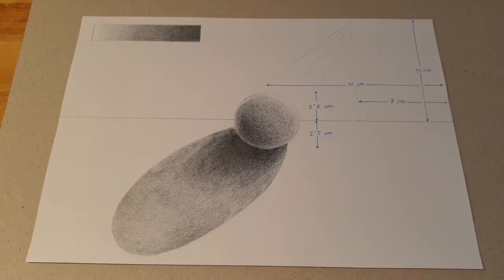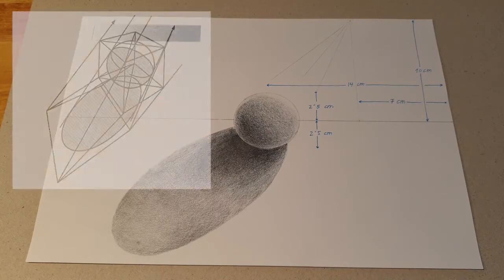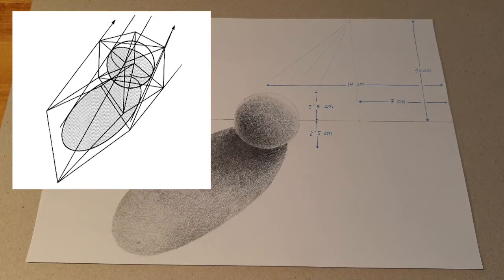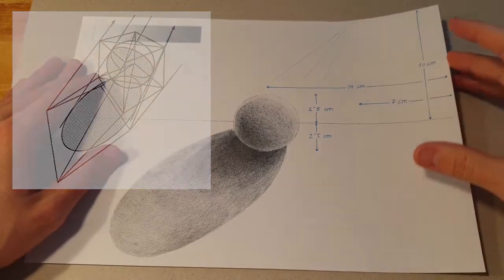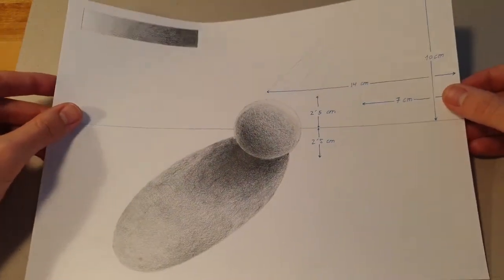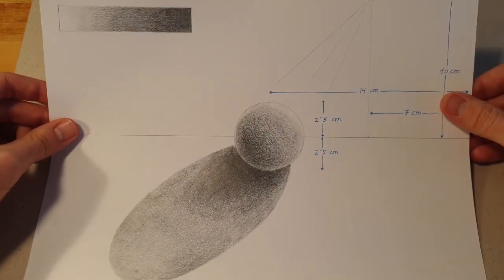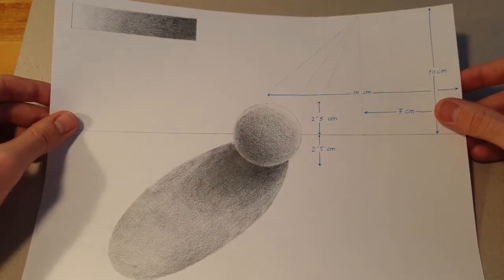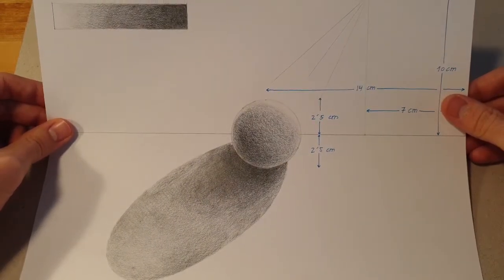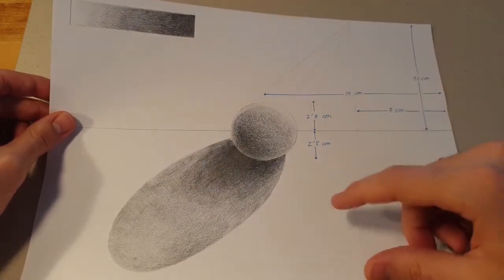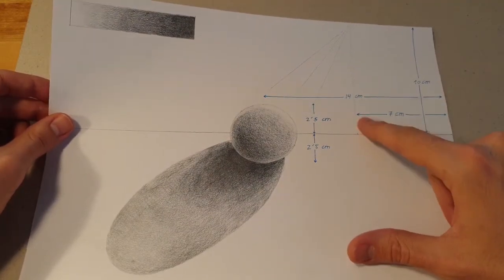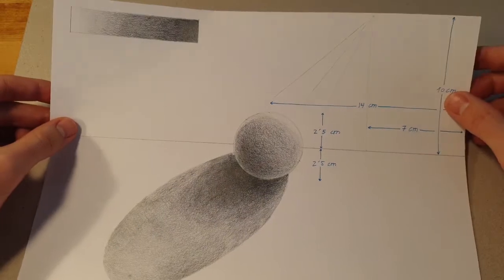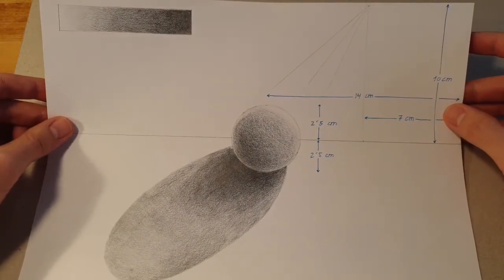The most appropriate way to draw a sphere in 2-point perspective projection would be to build first an auxiliary cube, and the sphere would be inside of it. As I said, we're going to use a more simplified method, and this is pretty much the final result we will get. The position and the size of our sphere would be a bit different, and we will choose a different light source, but this is more or less, as I say, what we will get.